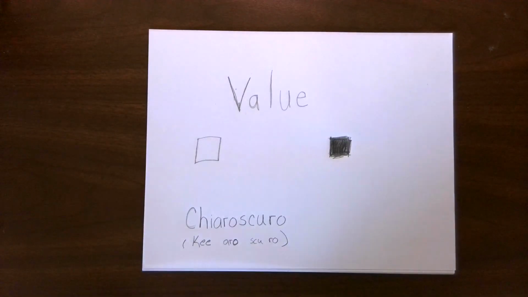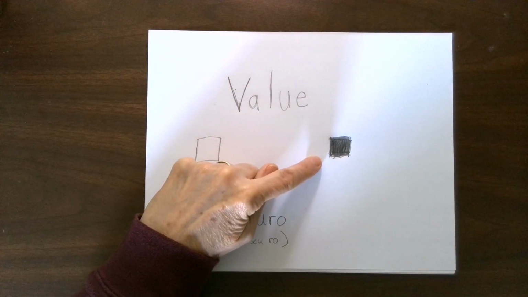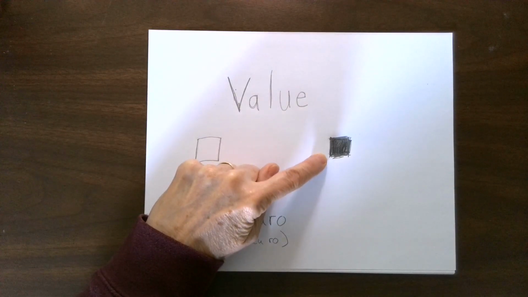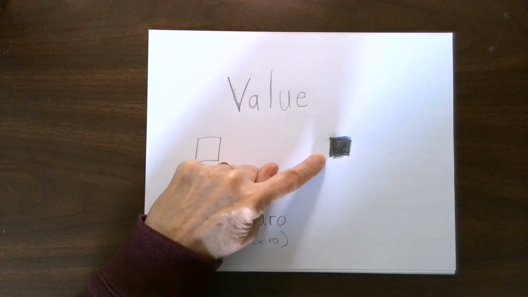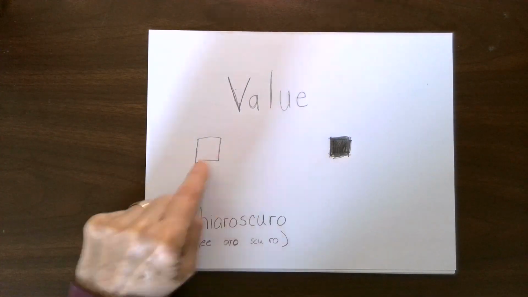Let's talk about value in art. Value is the difference between very, very light to very, very, very dark. And to get that very dark, I have to go over and over and over with my pencil as dark as I can go. And the steps in between make up what's called the value scale.